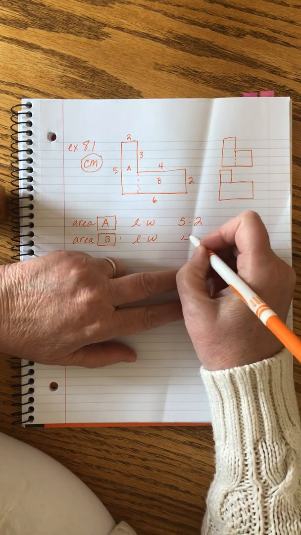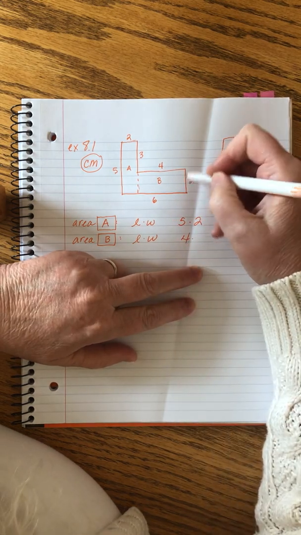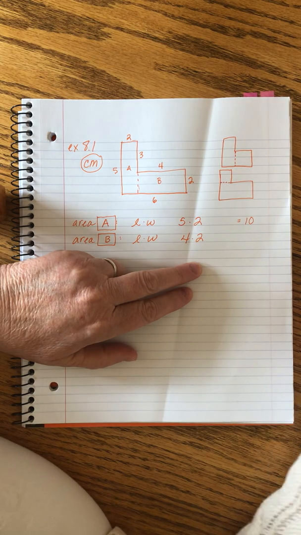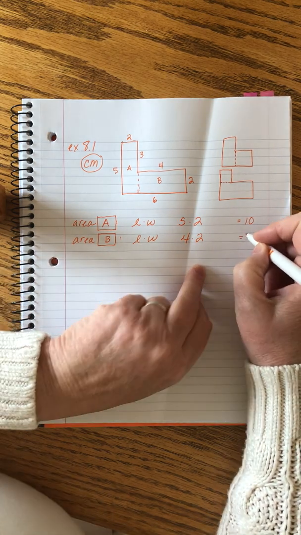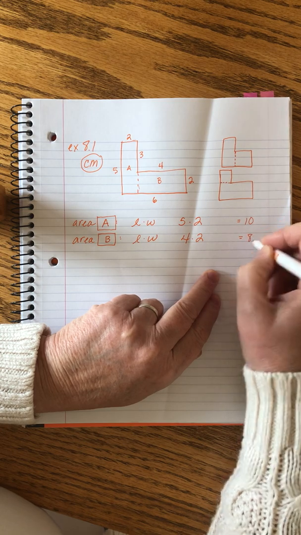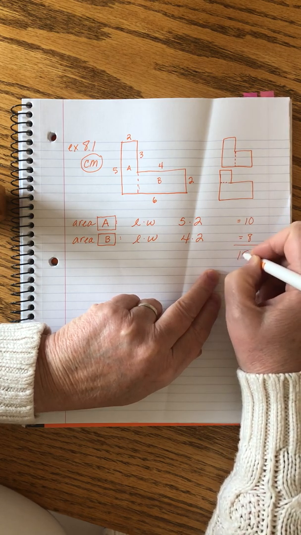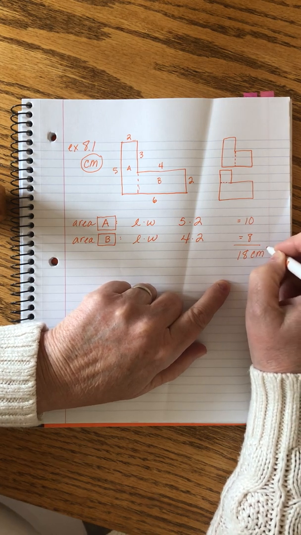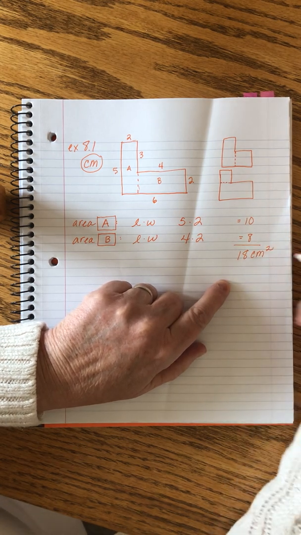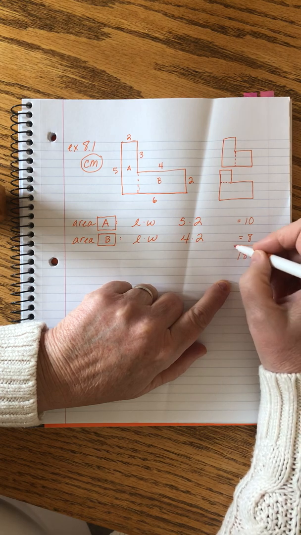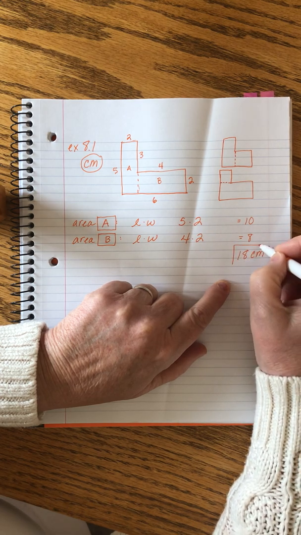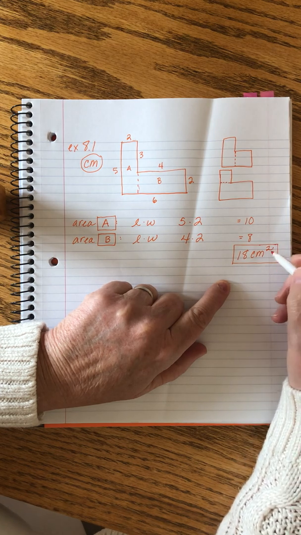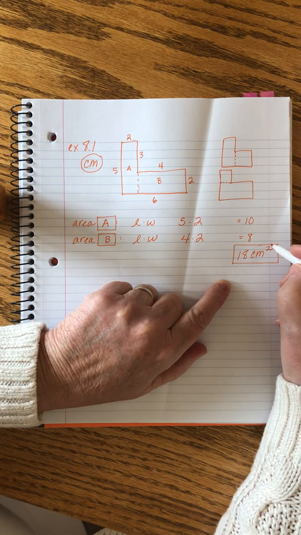So length is 4, and then the width is 2, right? 4 times 2 equals 8, and then we add them up and we get 18 centimeters. An area is always a square, so we put the exponent on there to indicate square. 18 centimeters square is our answer, and that's correct.